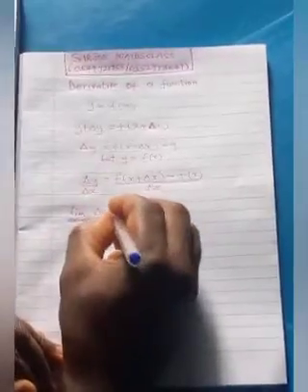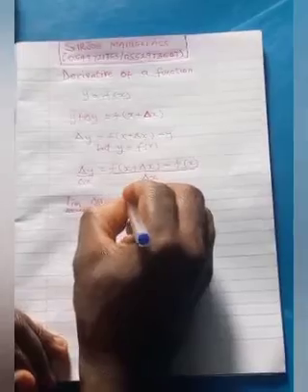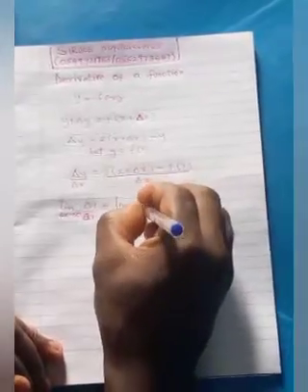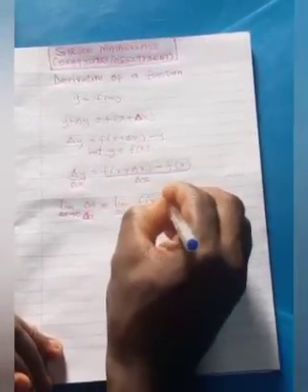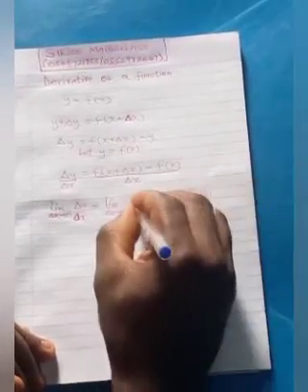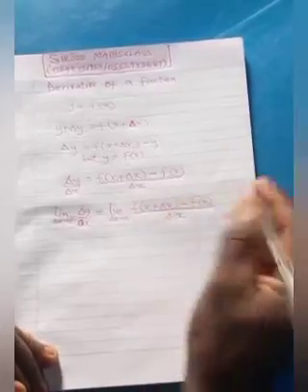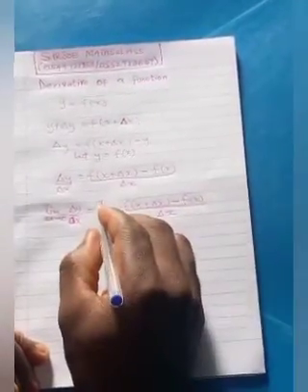So we have change in y over change in x is equal to the limit, that is, change in x approaches 0. Then we repeat the whole of the function. We have f of x plus change in x minus f of x, all over change in x. So this is the formula one is going to use to deduce whenever there is a change in x.